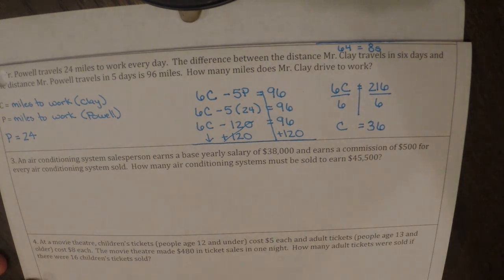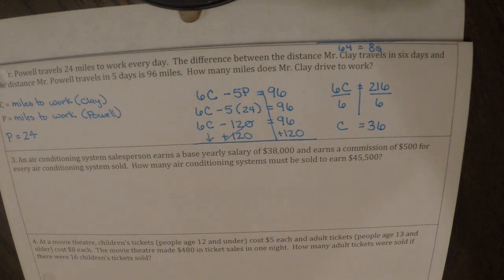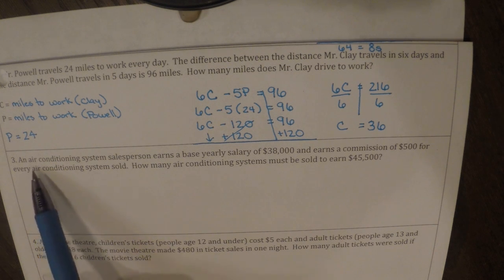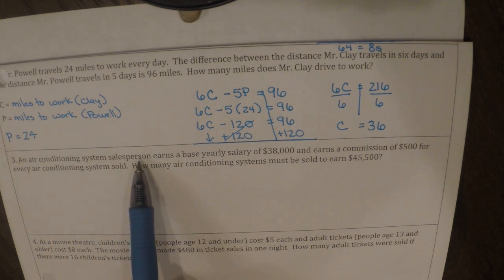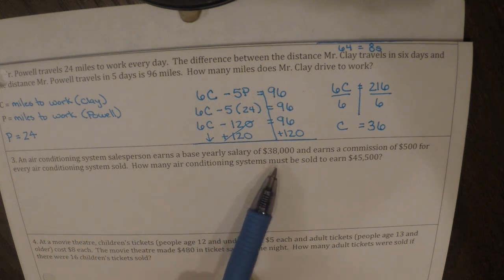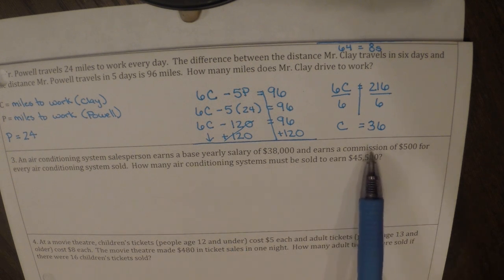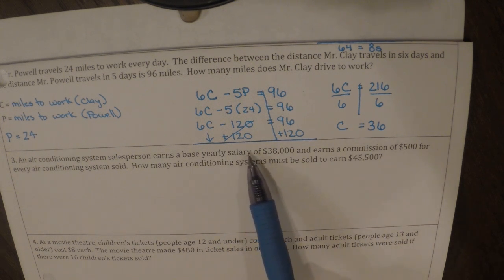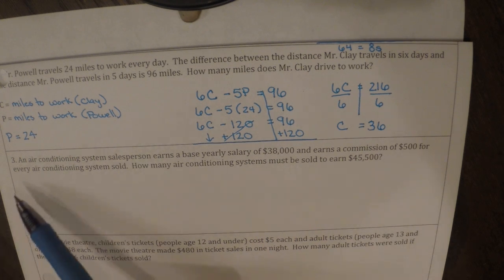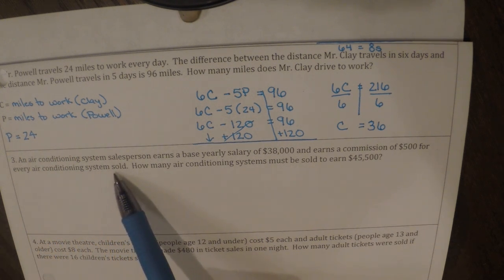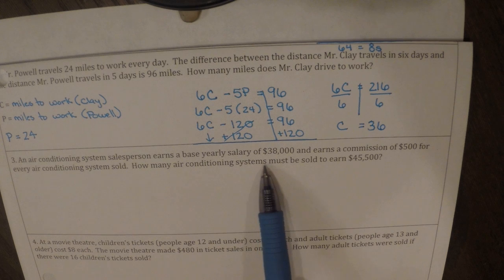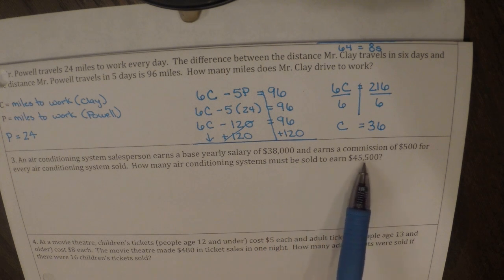All right, so problem number 3, I'm going to get less and less. Notice I didn't give you the variables this time. It says an air conditioning system salesperson earns a base yearly salary of $38,000 and earns a commission, which means we're adding to our salary, of $500 for every air conditioning system sold. How many air conditioning systems must be sold to earn $45,500?